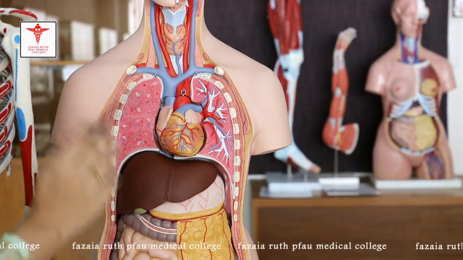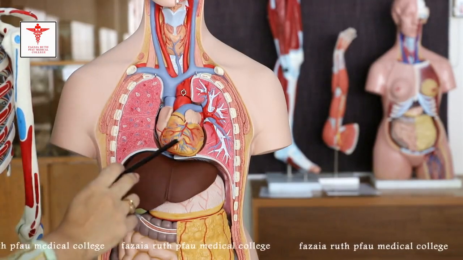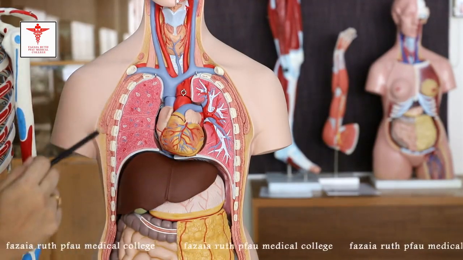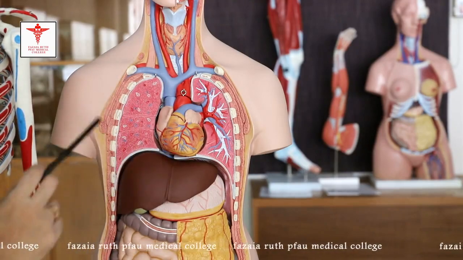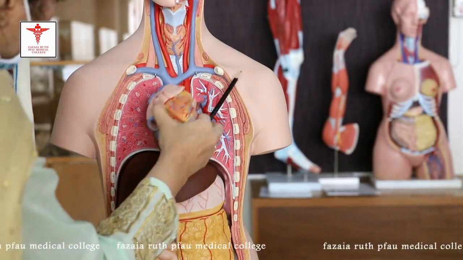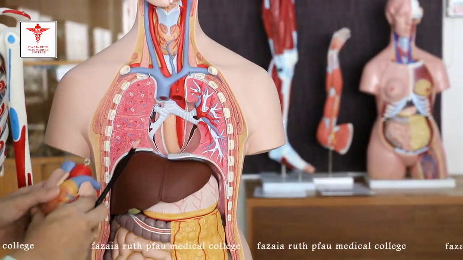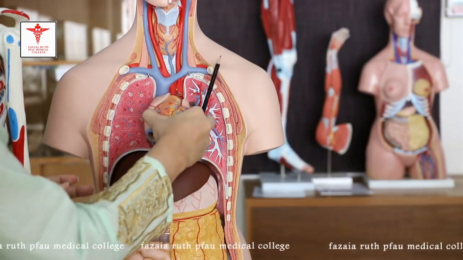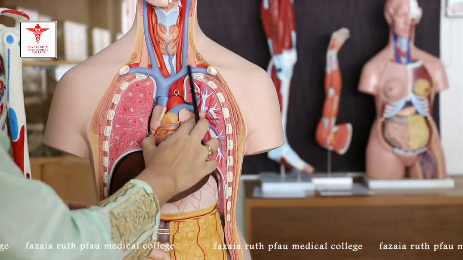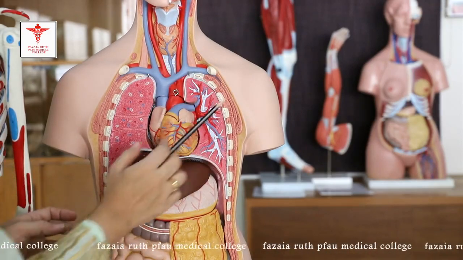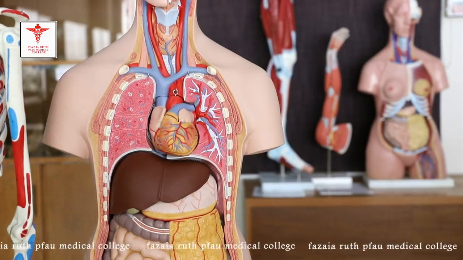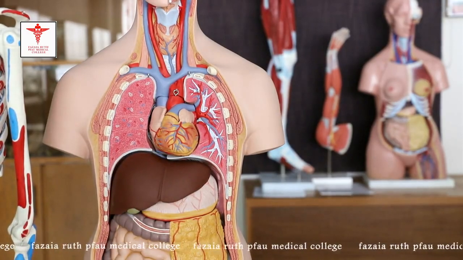We cannot see the nerves, which include the vagus nerve and the phrenic nerve, and yes, the thymus and the thoracic duct are also not appreciable in this model, in this torso. But these are the contents of the superior mediastinum. And then coming to the inferior mediastinum.